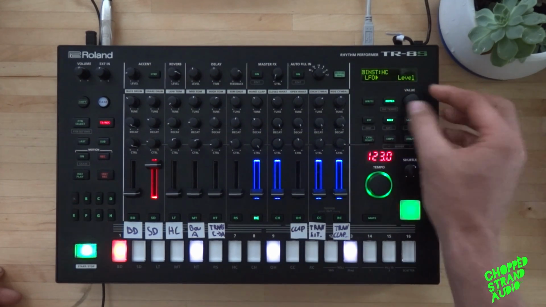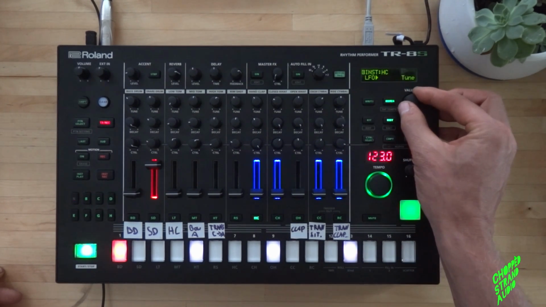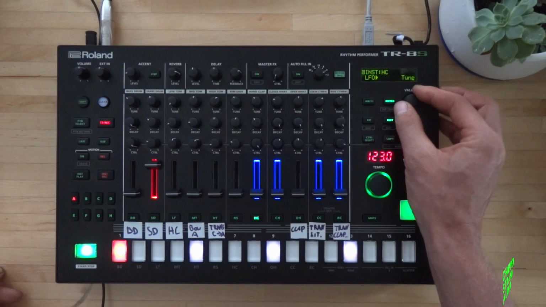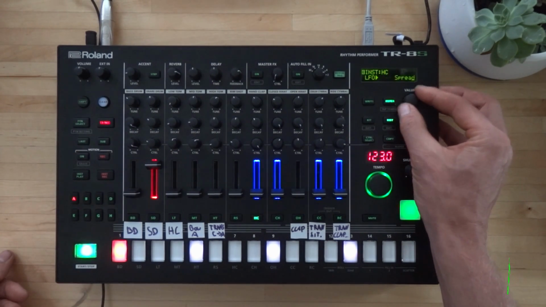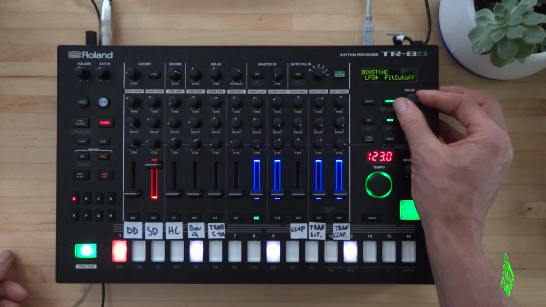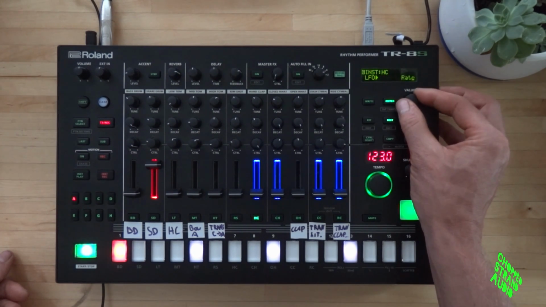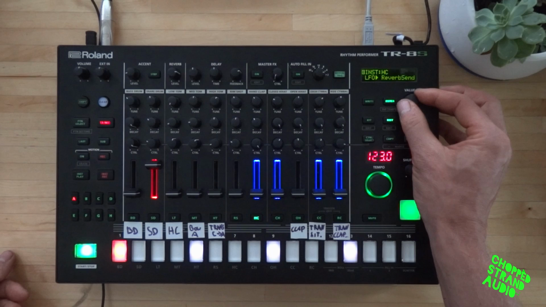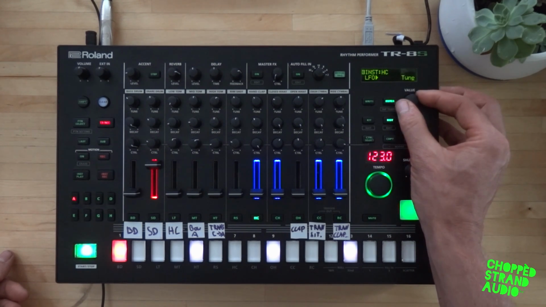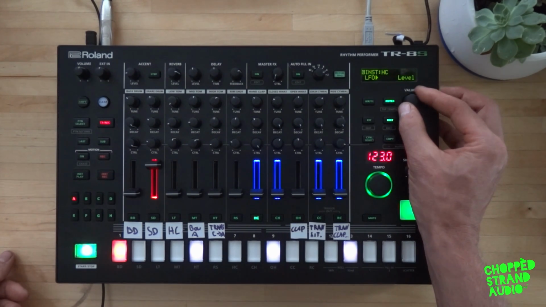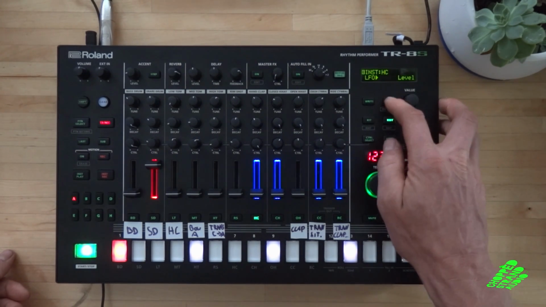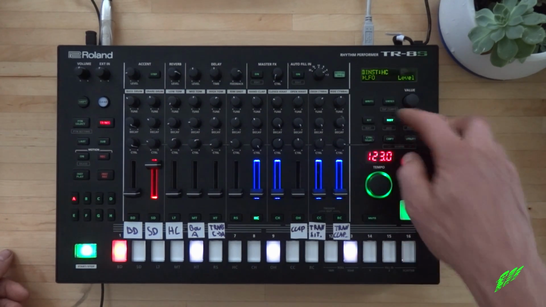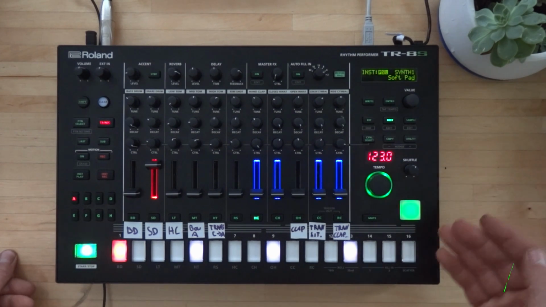When we press enter here, we can change it. Let's say the LFO is applied to tune or decay or pan, all those different sorts of filters and parameters. But in our case, we just leave it at level because it's better to hear. Okay, press enter and then Instrument to leave the Instrument menu.